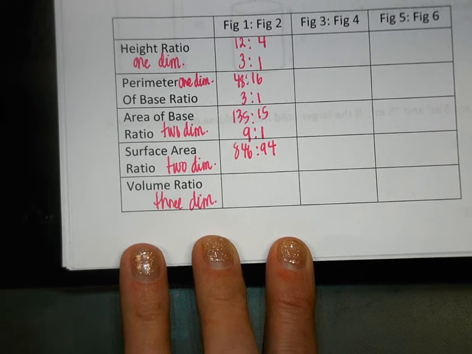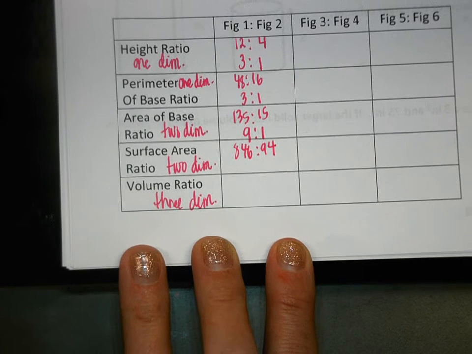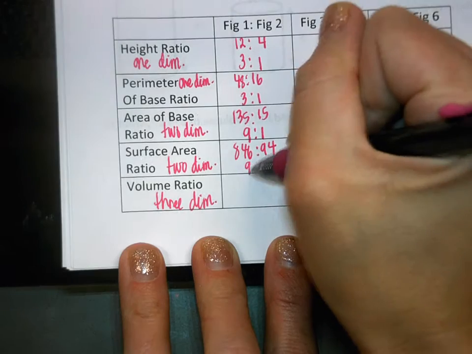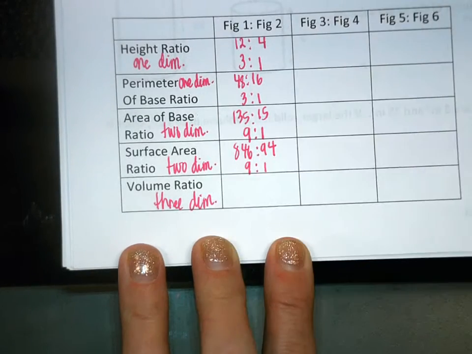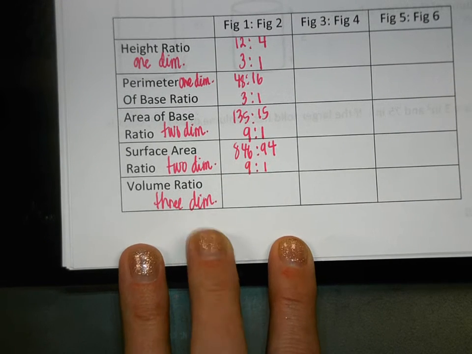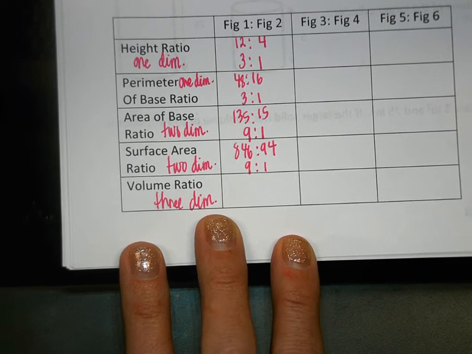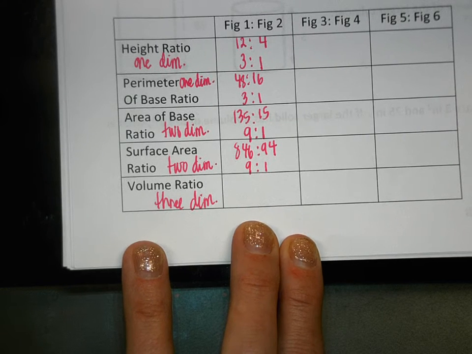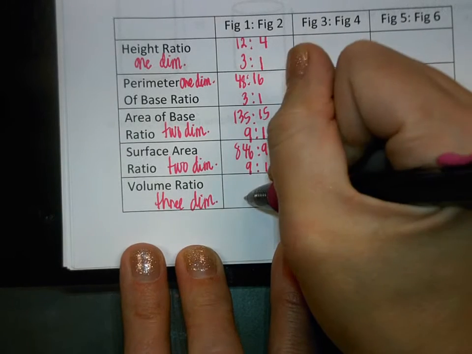What did you divide by to get it? Or did you just know it? I just knew because there's a pattern: one dimension is 3 to 1 and 2 dimensions is you just square it. So what do we think we're going to do for 3 dimensions? It's going to cube it. So what do you think these answers are going to be? 27 to 1. 27 to 1 is correct.